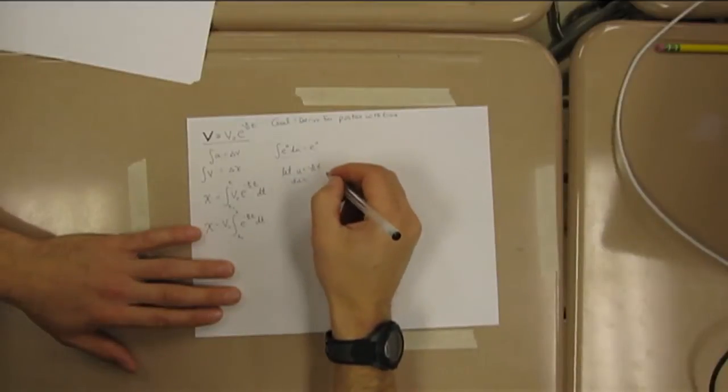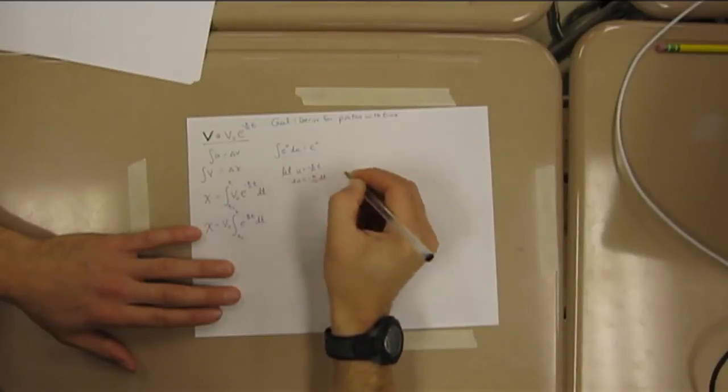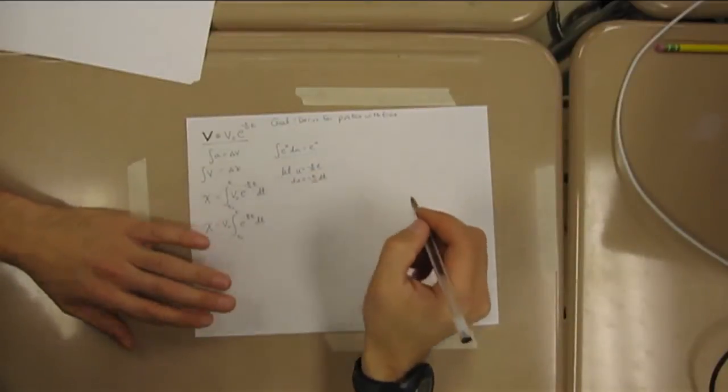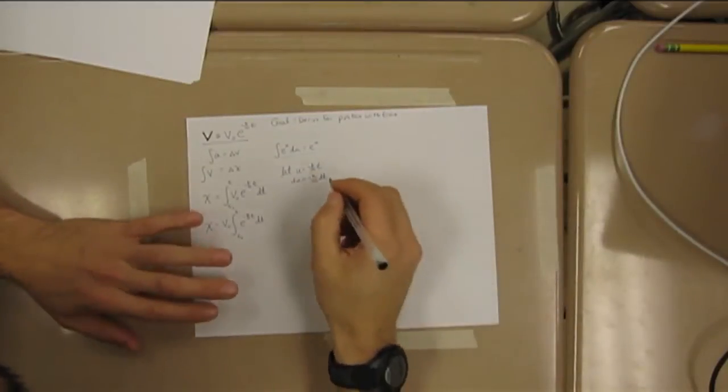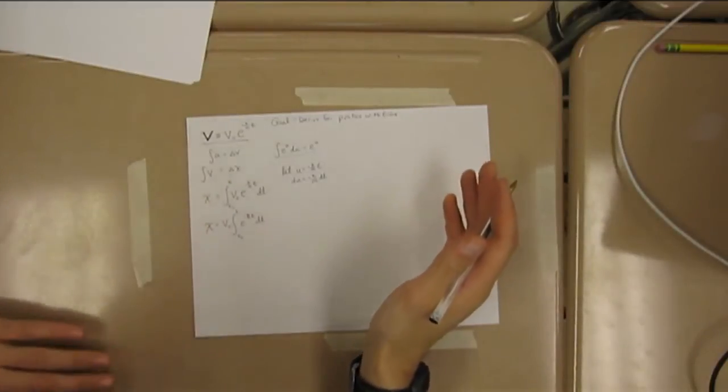And what does that come out to be? That comes out to be minus k over m dt. Now, if you're having trouble with that, you need to talk to your physics teacher or your calculus teacher. That's a basic first derivative, and you better know how to do that.